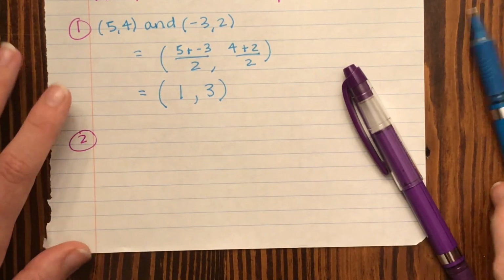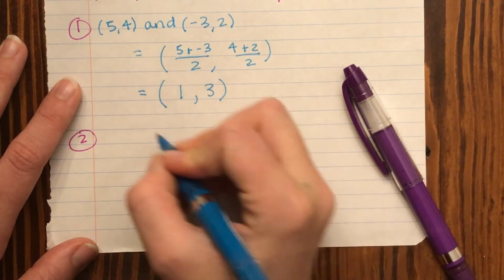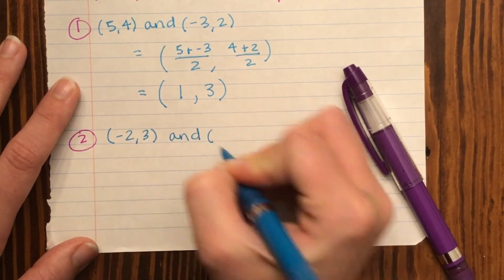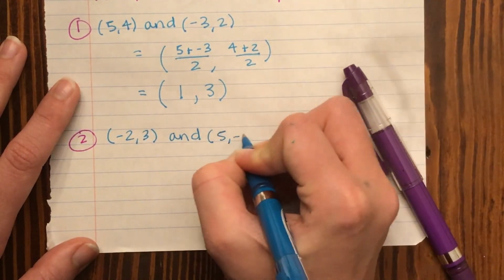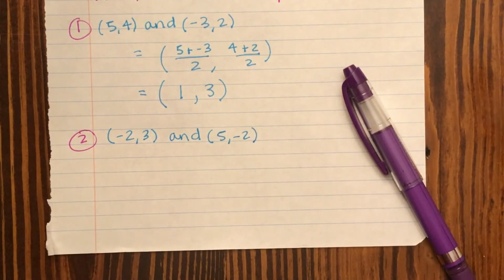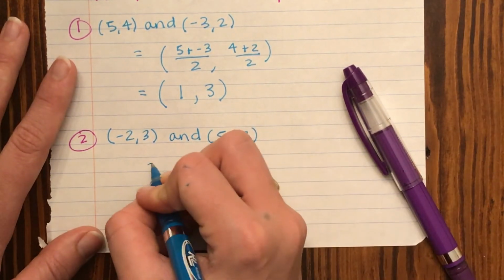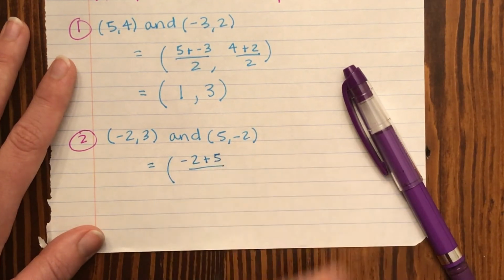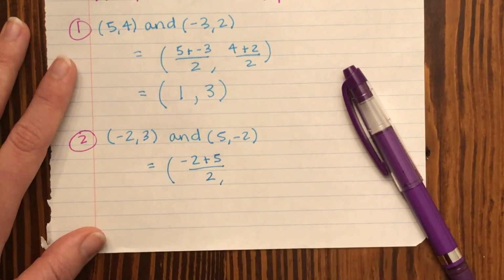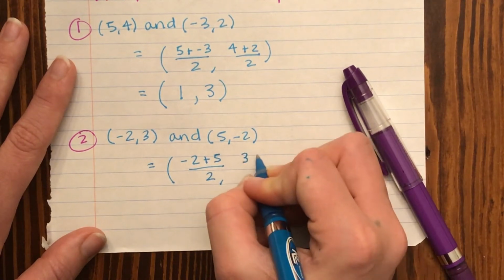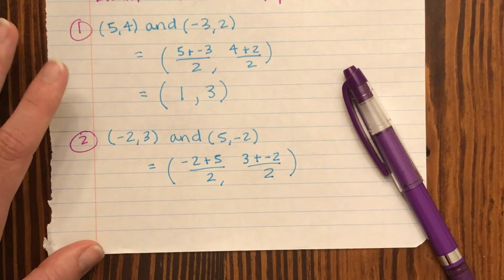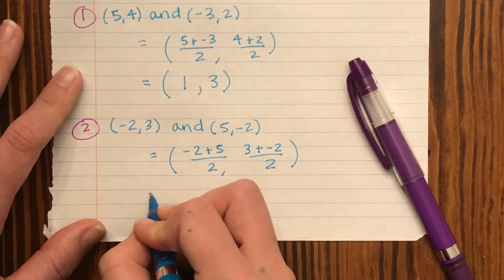Let's find the midpoint of (-2, 3) and (5, -2). Okay, I'm going to find the average. So I'm going to add negative 2 plus 5. I'm going to add my x's together and divide by 2. And then I'm going to add my y's together and divide by 2. 3 plus negative 2 divided by 2. All right.